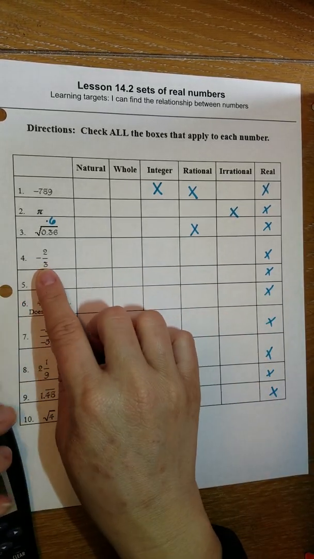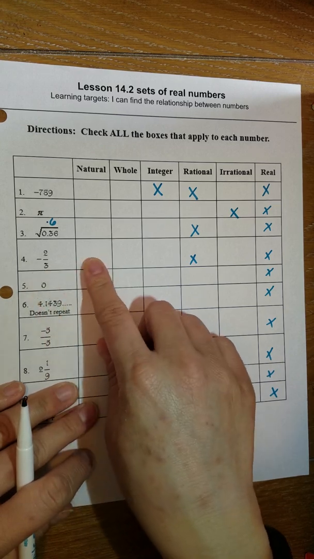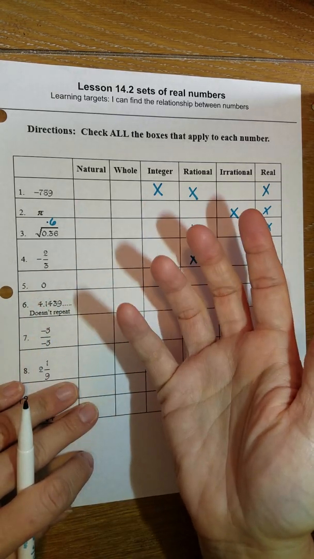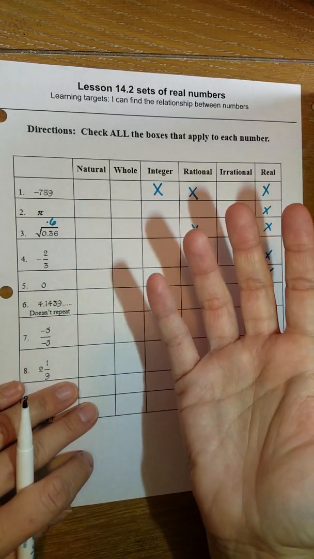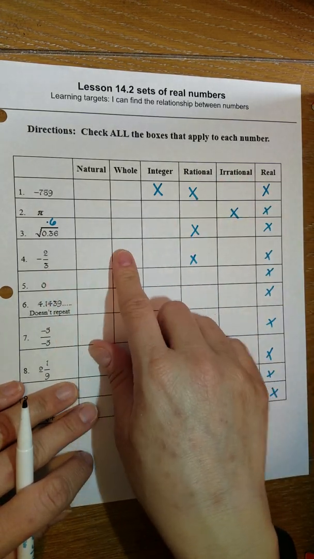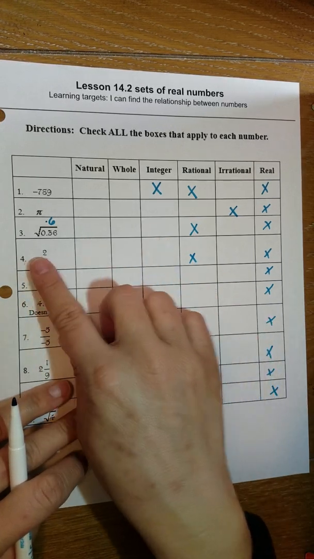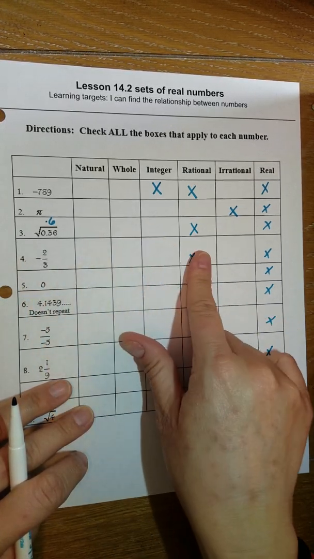Negative 2/3. 2/3 is a fraction. It's not a natural number because nobody counts in fraction form. You'd be like, no, that's not how we do that. It's not a whole number. It doesn't add the 0. Even though it's negative, it does have that fraction part, which makes it not an integer, makes it a rational number.